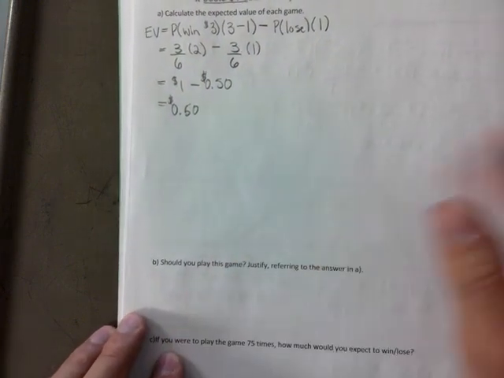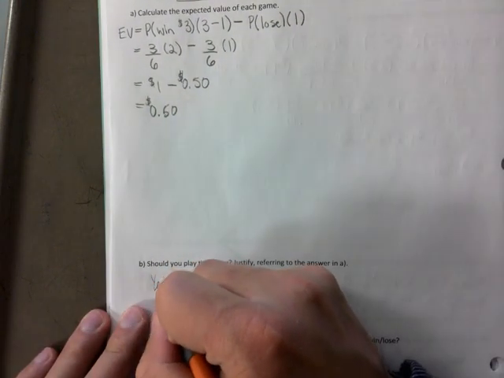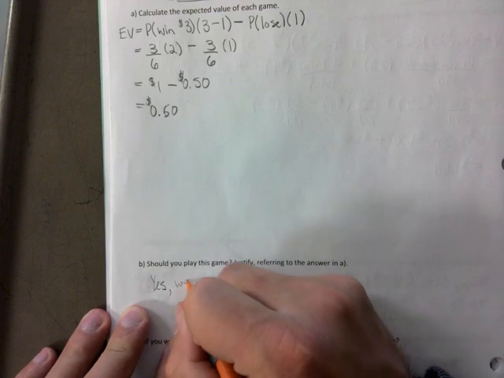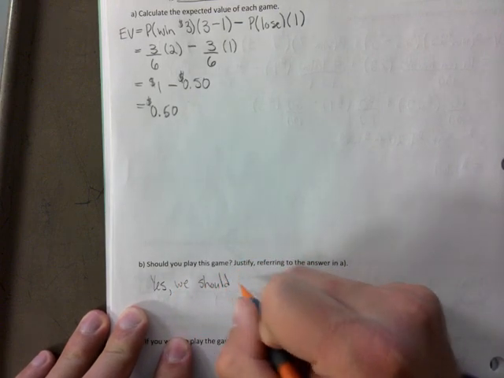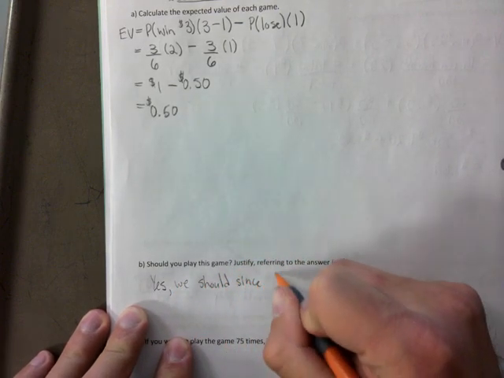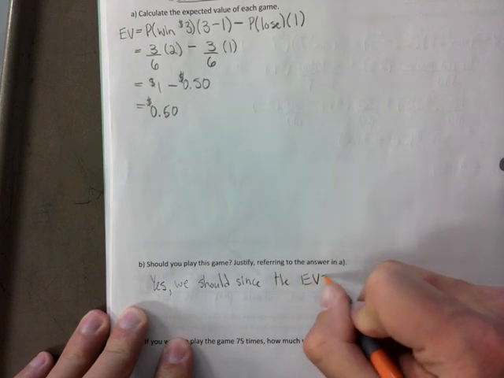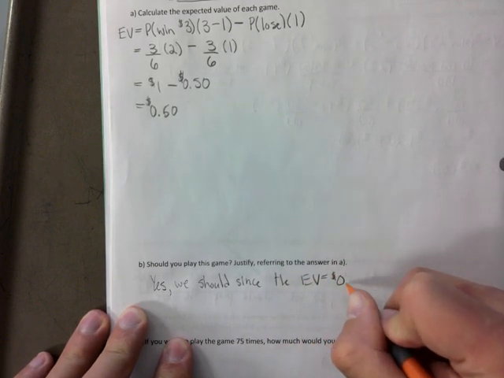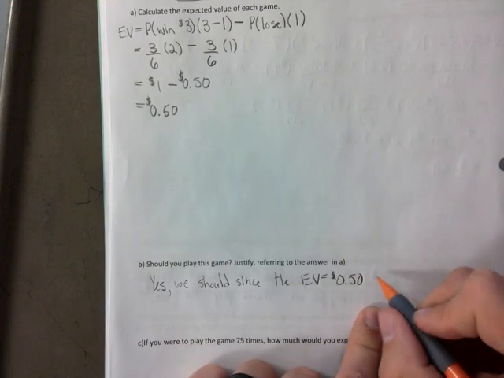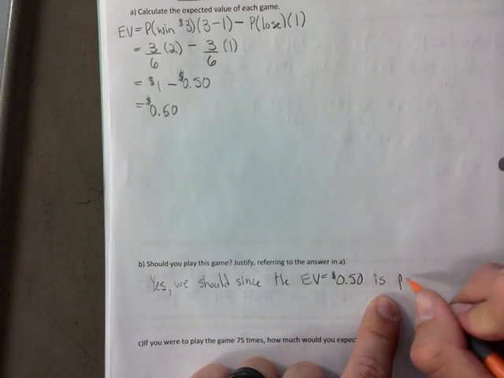And again, should we play the game? Yes, we should. Since the expected value is 50 cents, which is positive.